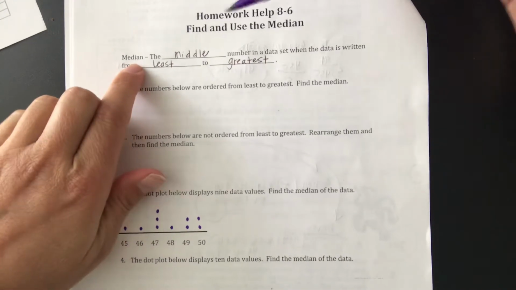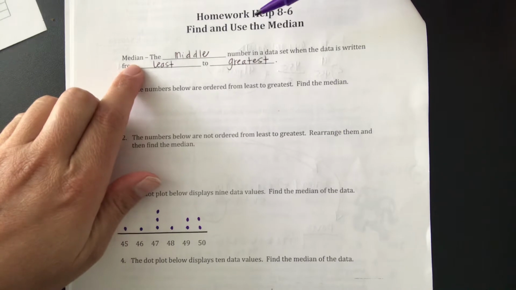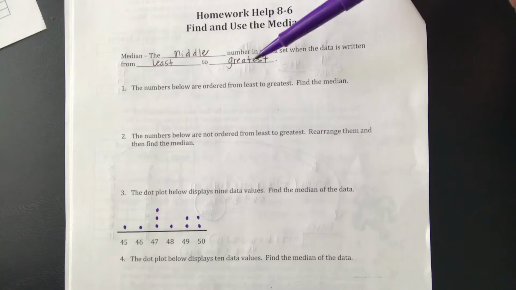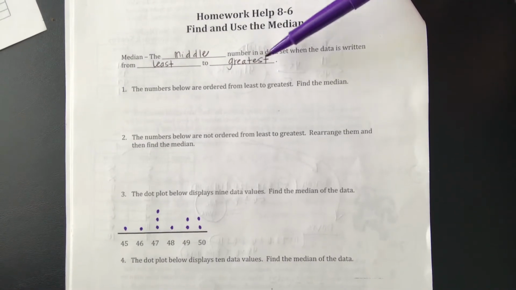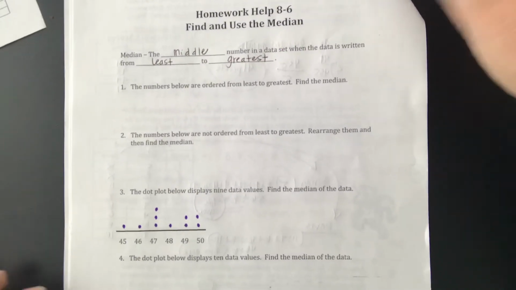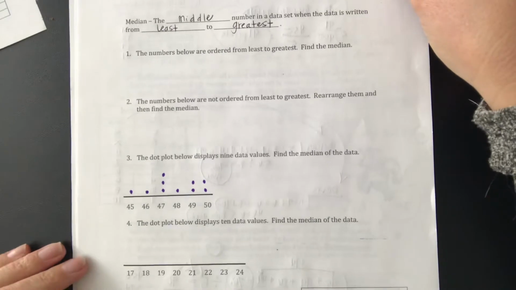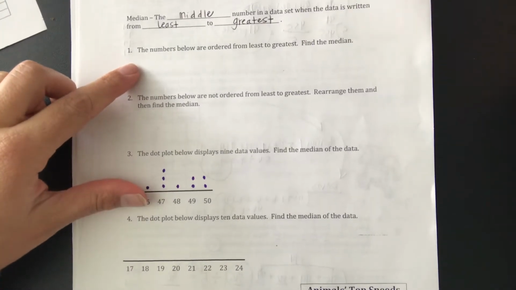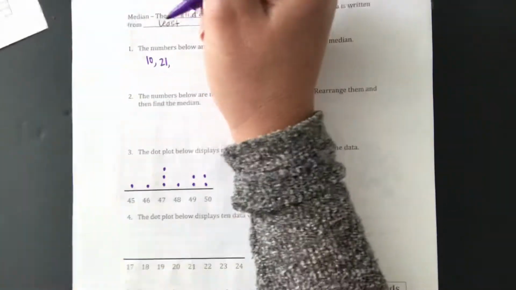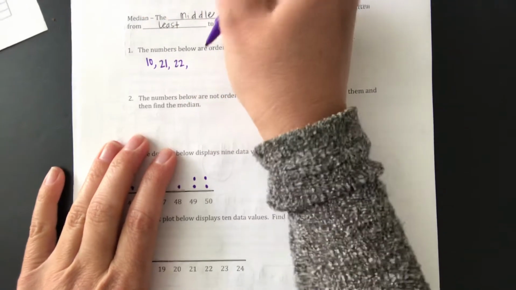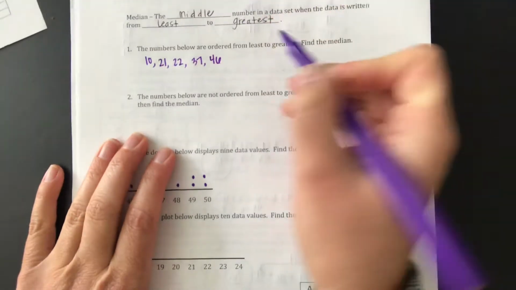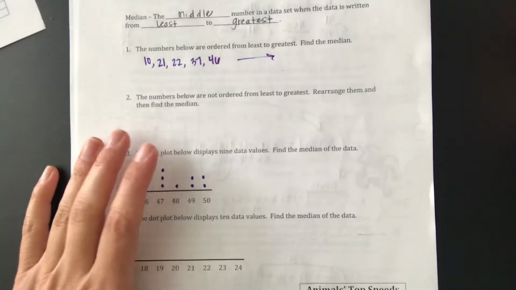It says the median. Again, here's the definition: the middle number in a data set when the data is written from least to greatest. That's a big thing. You have to have it written from least to greatest or you're not going to find the correct number. Here it says the numbers below are ordered from least to greatest. Find the median. So we've got 10, 21, 22, 37, and 46.